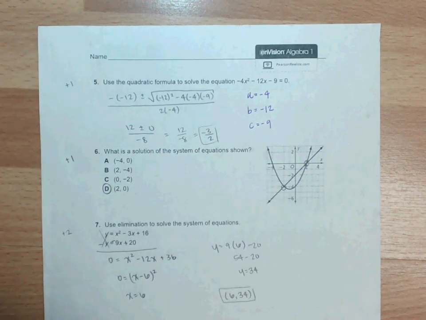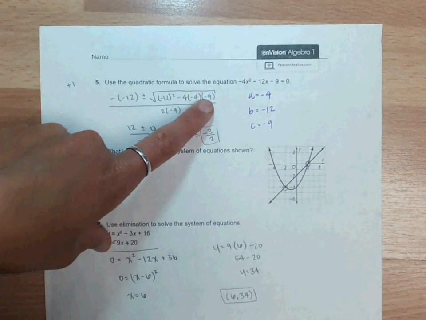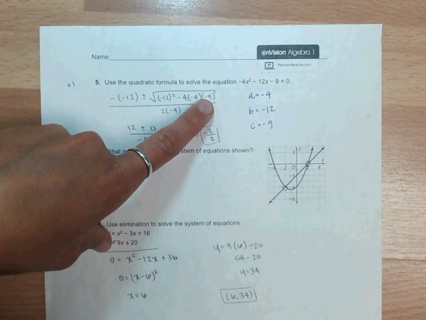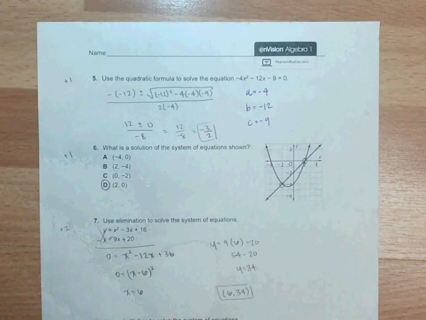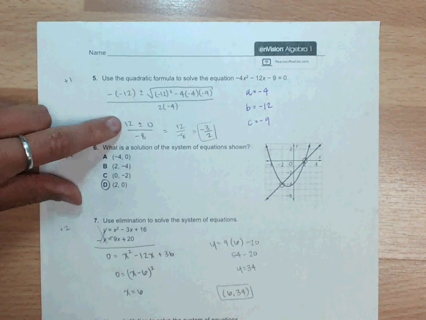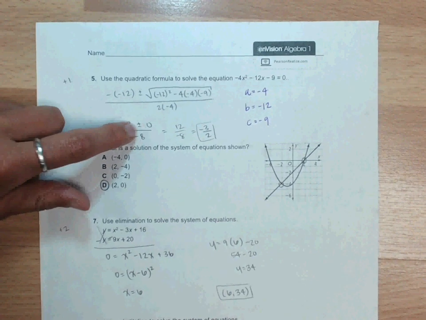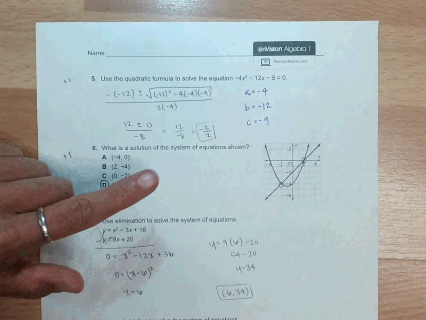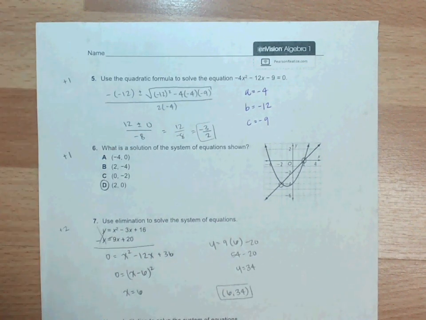When I simplify that inside the square root, I actually get 0. So it ends up being positive 12 plus or minus 0 all over negative 8, which simplifies to just 12 over negative 8, which is negative 3/2.